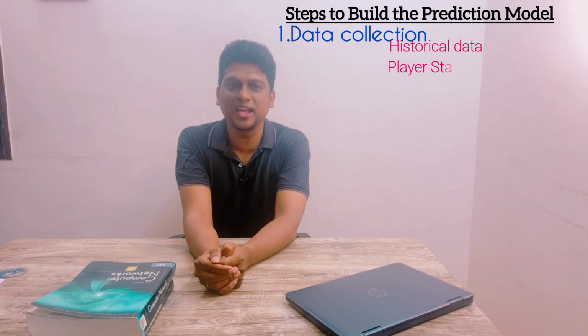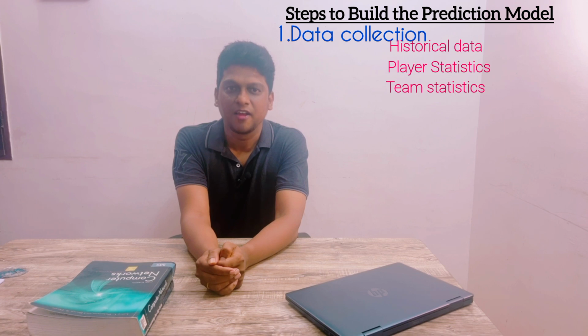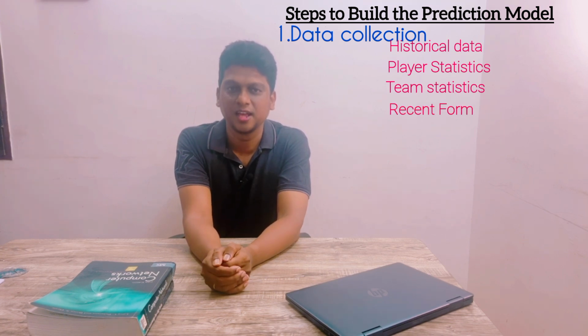Number 2 is player statistics. Every individual player, how they are performing, their batting strike rates, batting averages, bowling strike rates, bowling averages, then team statistics, their win and loss ratio, then recent performances. Their performances before reaching the T20 World Cup, how they performed in that series.